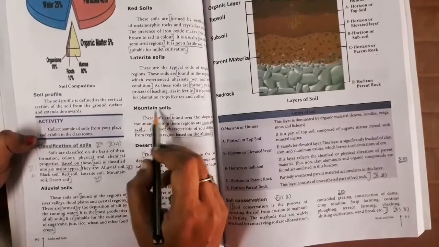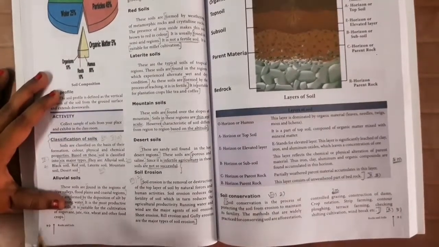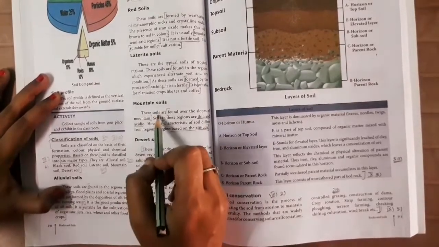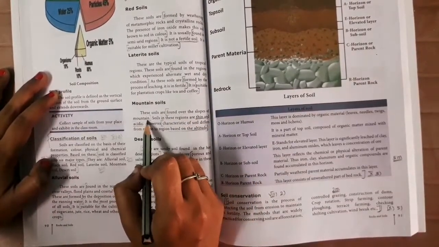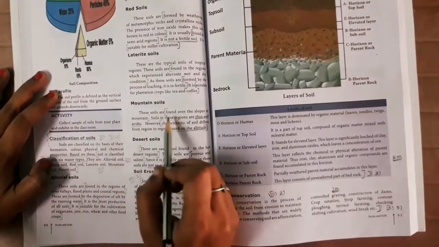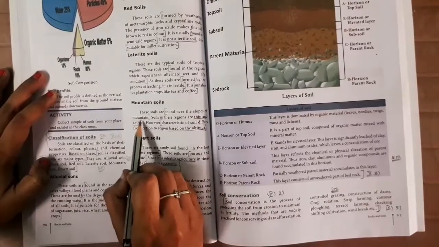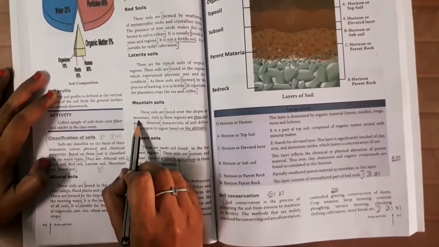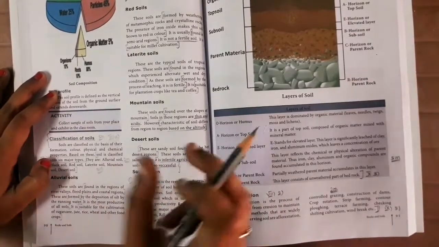Next one, mountain soils. These soils are found over the slopes of mountains. That's why it's called mountain soils. It is found on the mountains. It is found on the slopes. Okay, so it is called mountain soils.